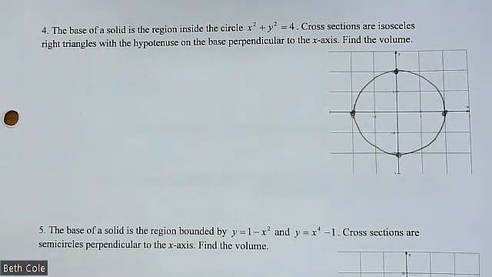Actually drew a pretty good circle that time. Usually they just look like a squashed orange because it's very hard to draw a nice circle. Mine actually turned out pretty good today.